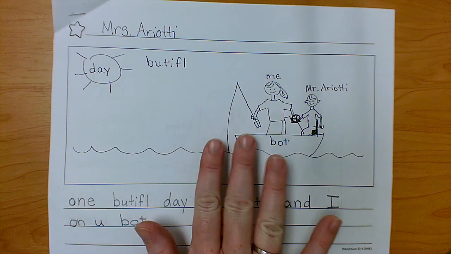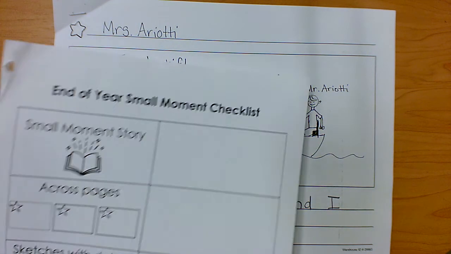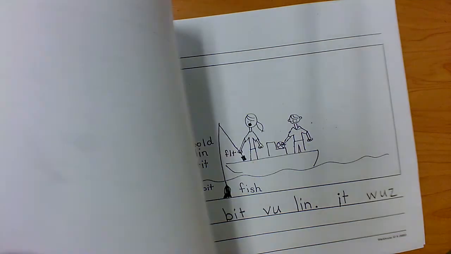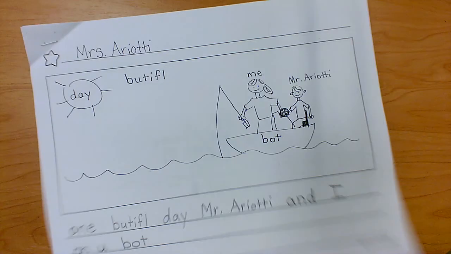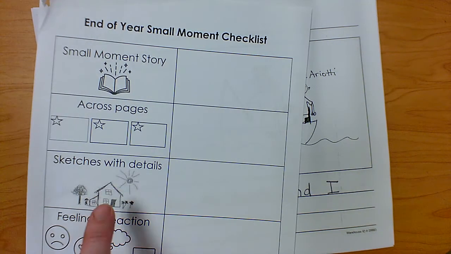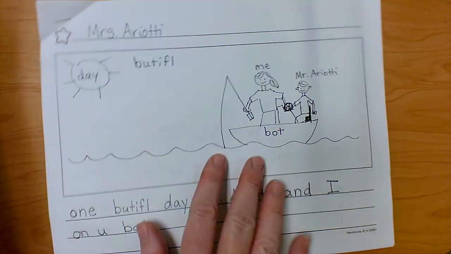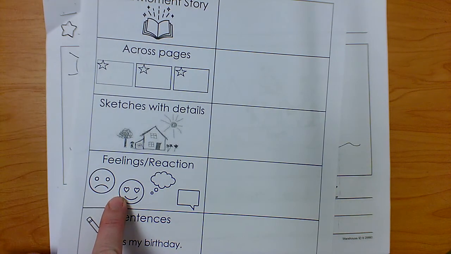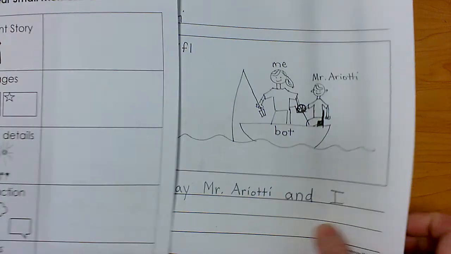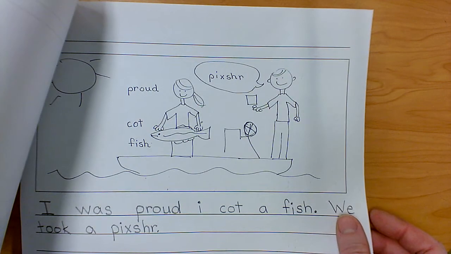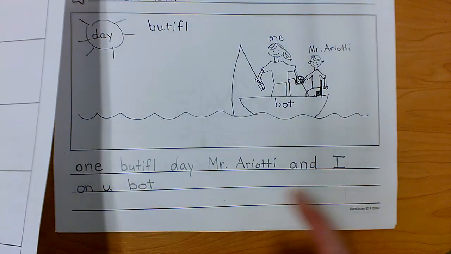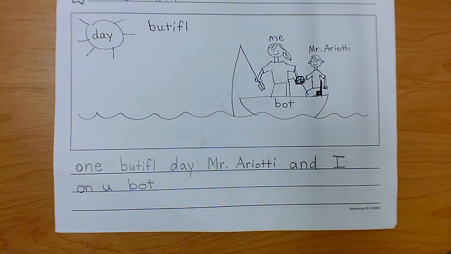Yes, I already checked this. This story qualifies. It is a small moment story. It is across pages. I have 3 different pages. I have a beginning, a middle, and an end. I do have sketches with details, so you can tell where I am and who's with me and what we are doing. And the end does have a feeling or a thought. I checked that already. There's my feeling. And I do have sentences. So that checklist is good. That means it is a small moment story.